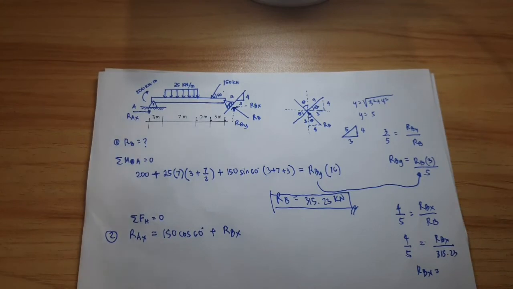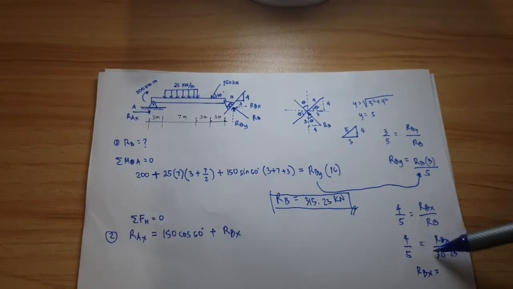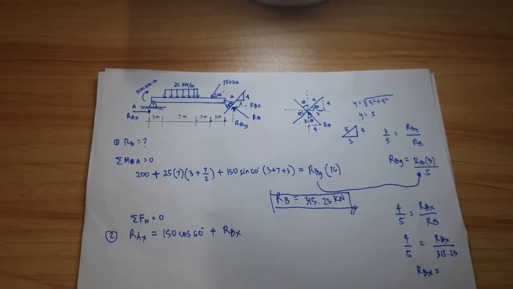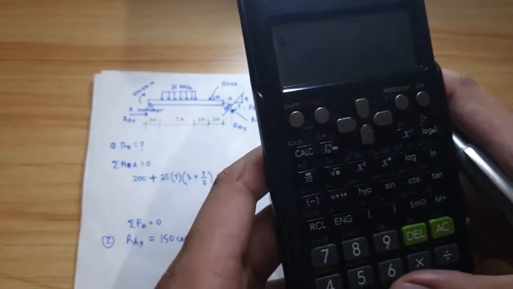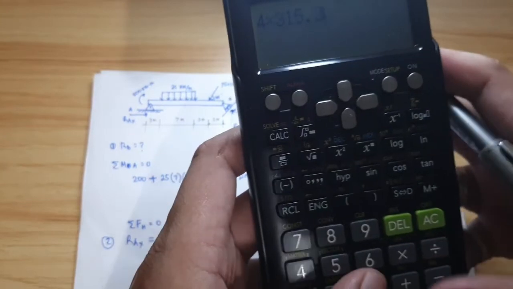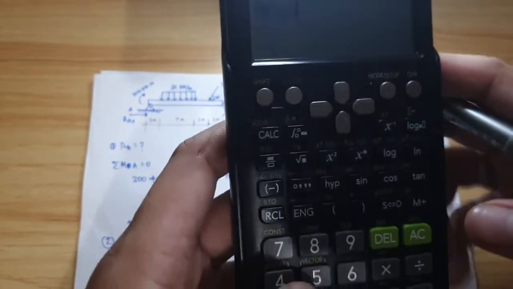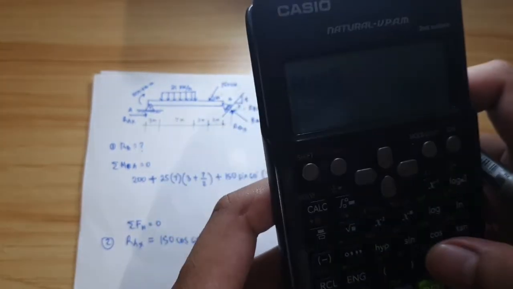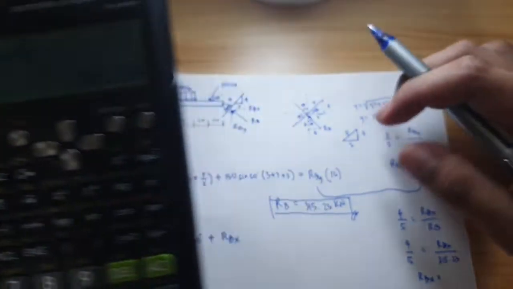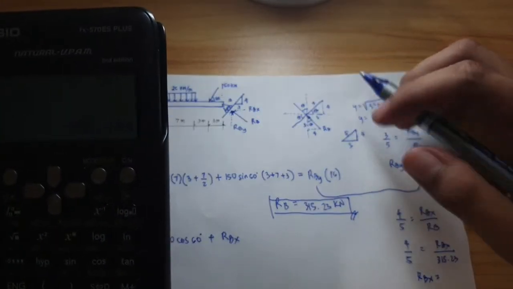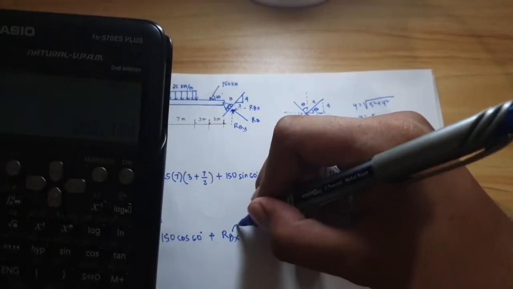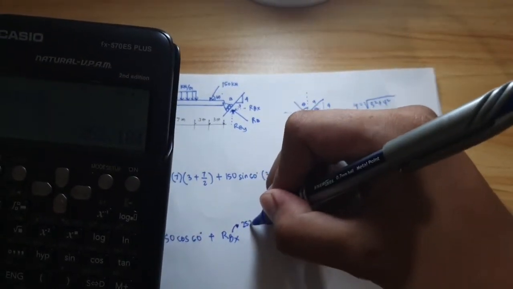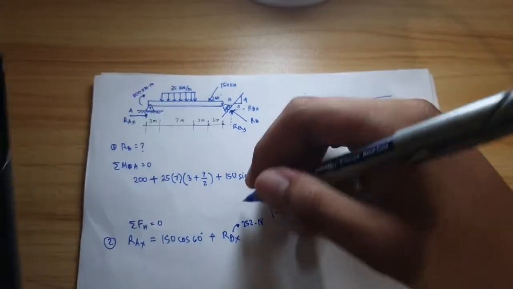So by cross multiplication makuha na to 4 times 315.23 divided by 5, that is 252. Okay, 252. So this is 252.18.